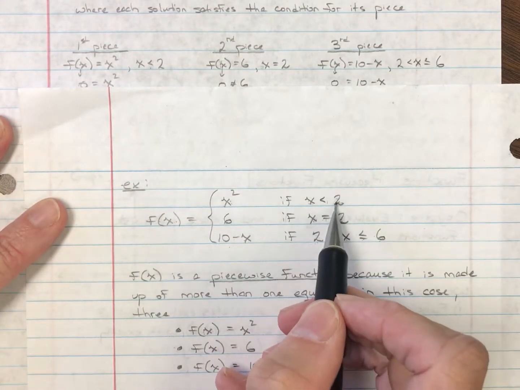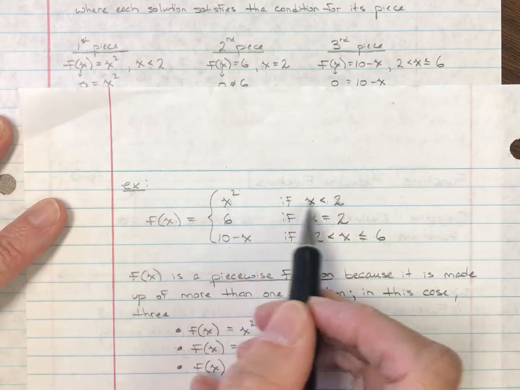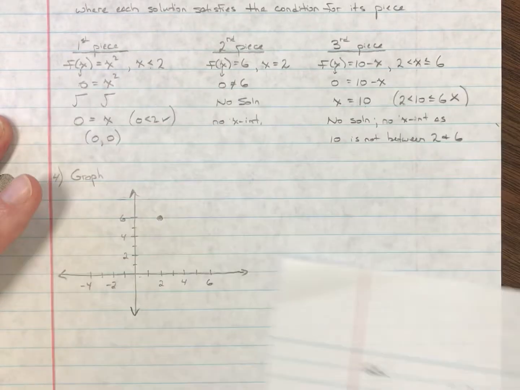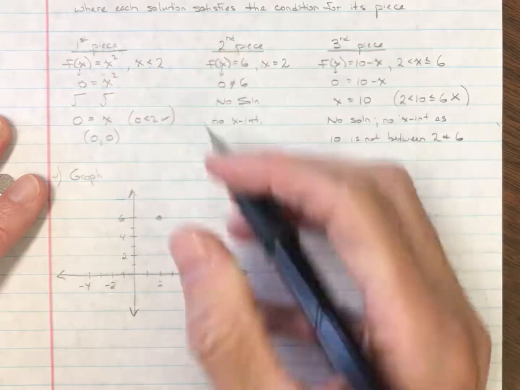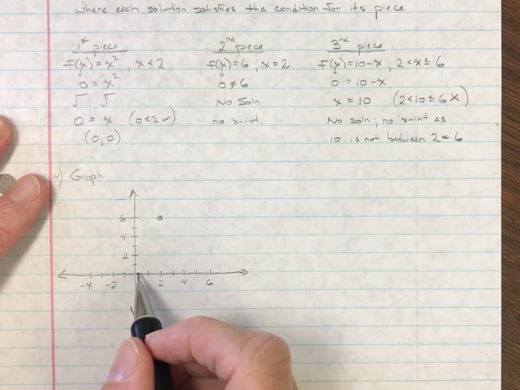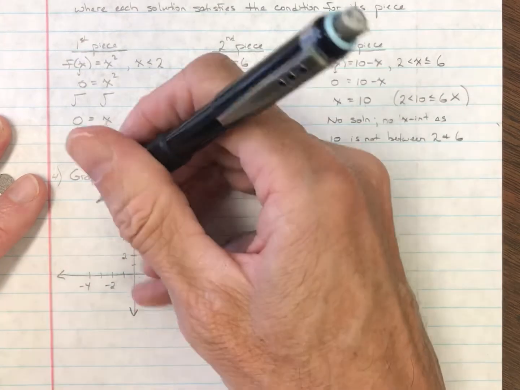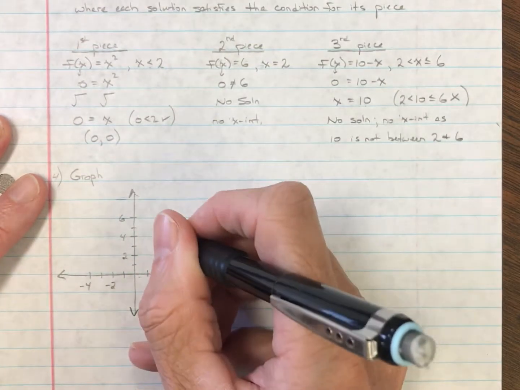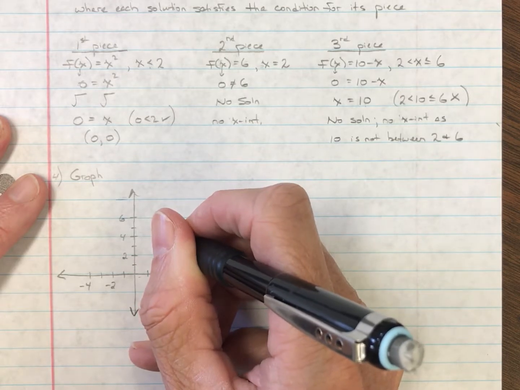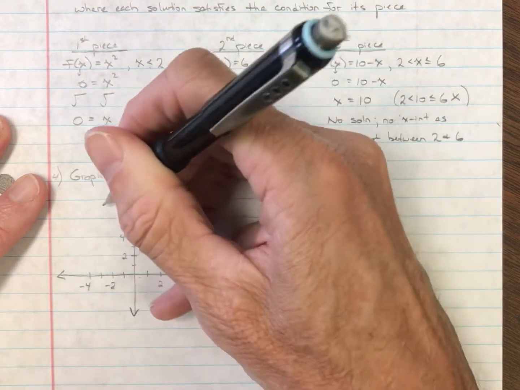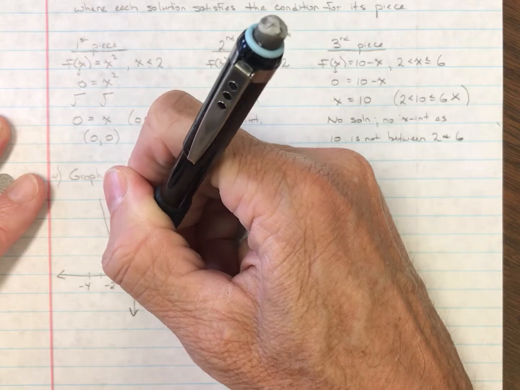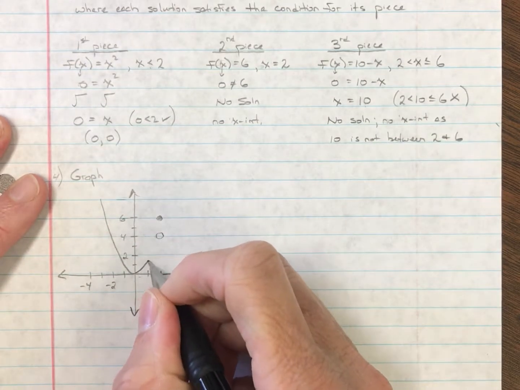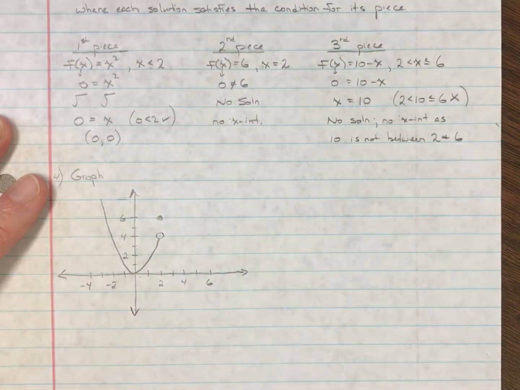Before it reaches 2, it's the x squared function. Well, that's one of our library of functions. And so that is all the way to 2. It's going to be the x squared function. So 2 squared is 4. And so here's the x squared function, all the way to 2.